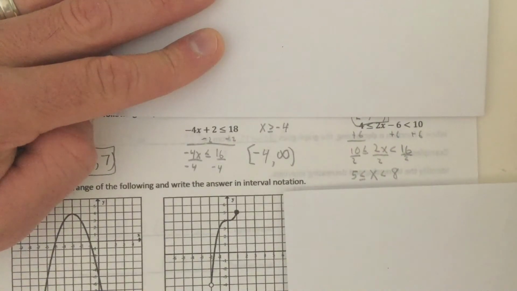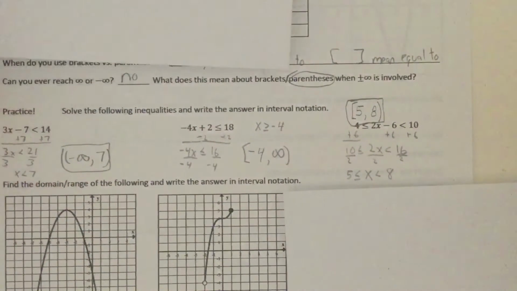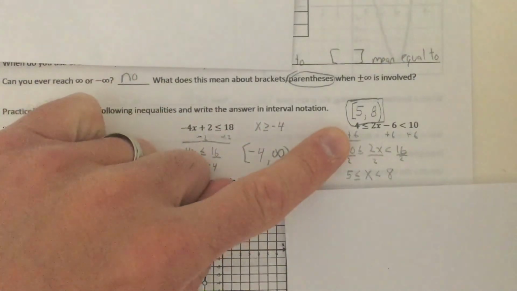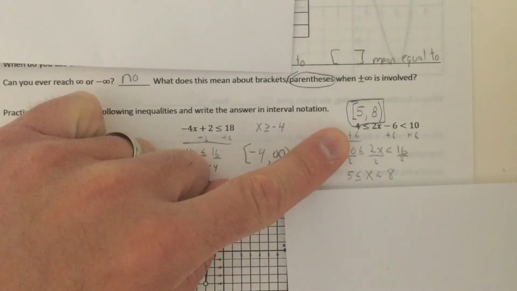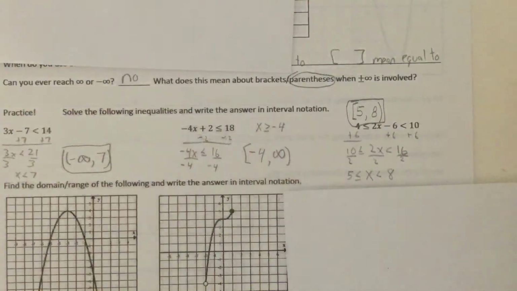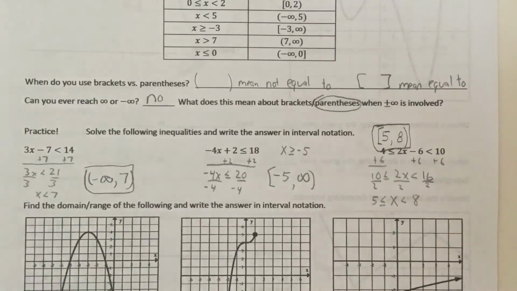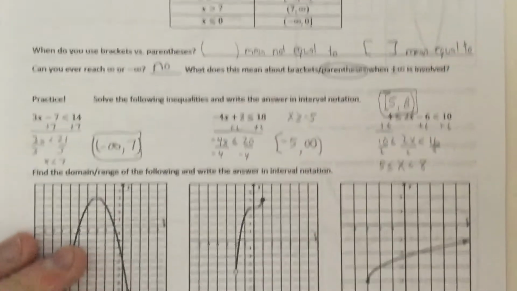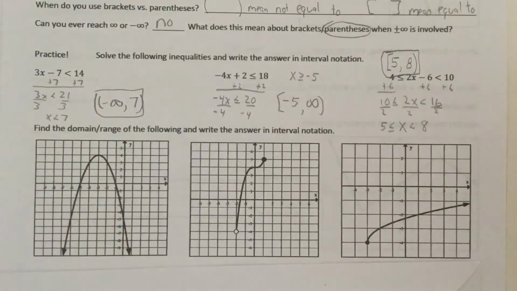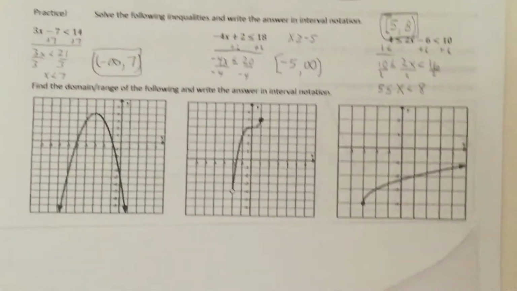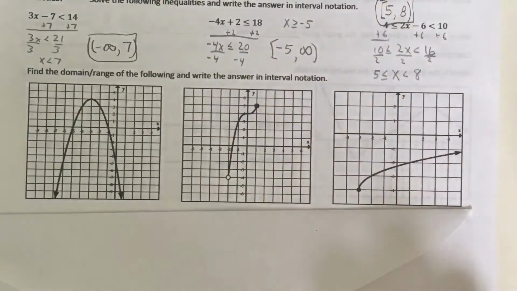So that's telling me 5 is the smallest it can be, and it can equal 5. Can go all the way up to 8, but not equal 8. So that would give me an answer that looks like this: bracket 5, comma 8, parenthesis. All right, next is our domain and range. Again, we have done domain and range pretty much all year, so this should not be too crazy for you.